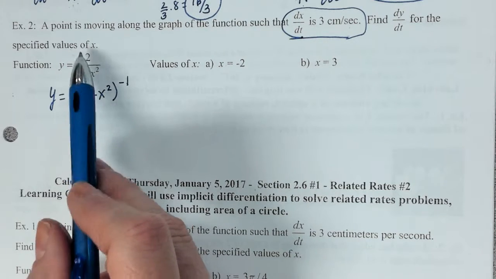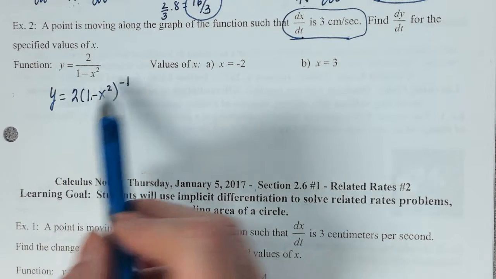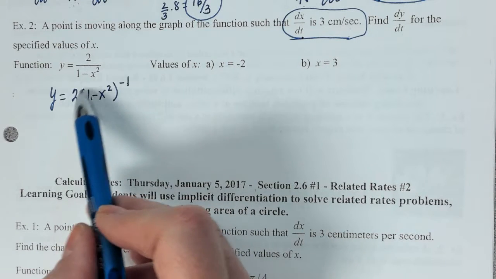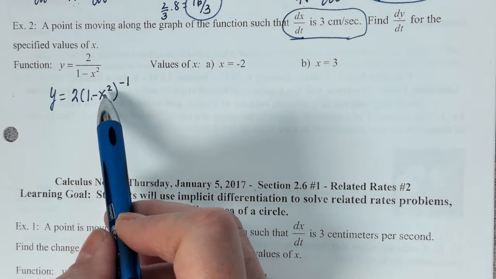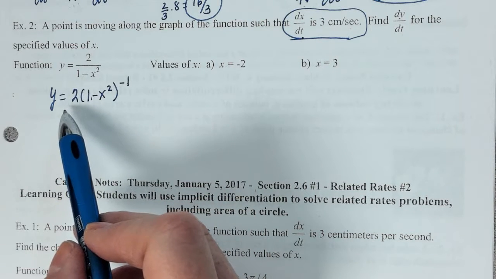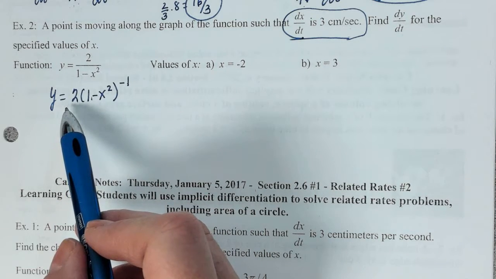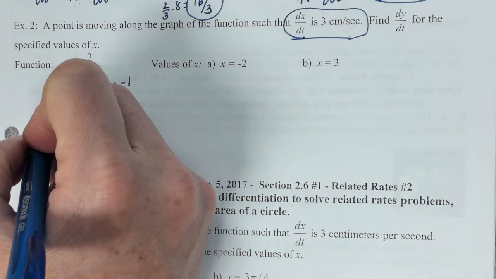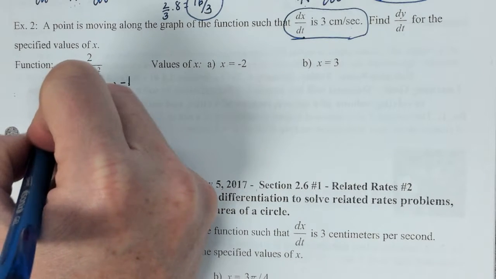But if you're good with the quotient rule, you could have kept it. If that -1 wasn't there, then I could distribute the 2 and make it even easier. But if it's to another power, I'm not allowed to distribute. I'm just going to have to go ahead and do it as is. So what's the derivative of y with respect to t? dy/dt is right.